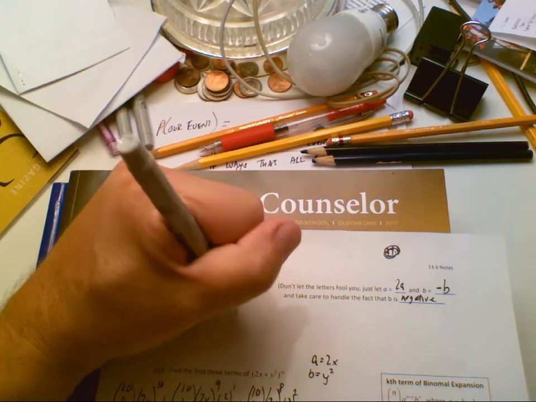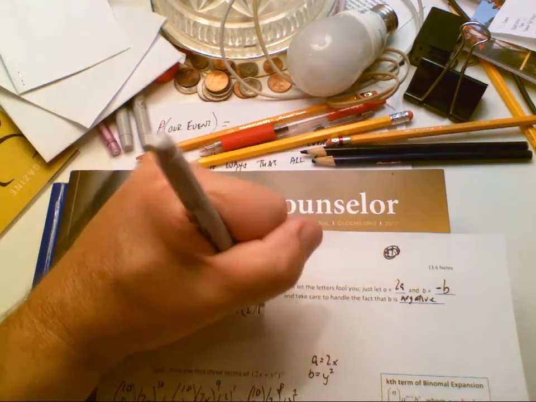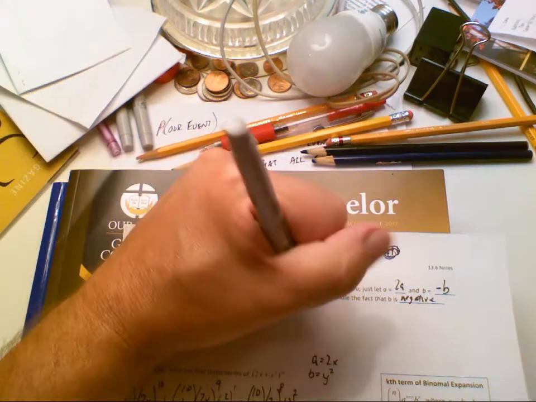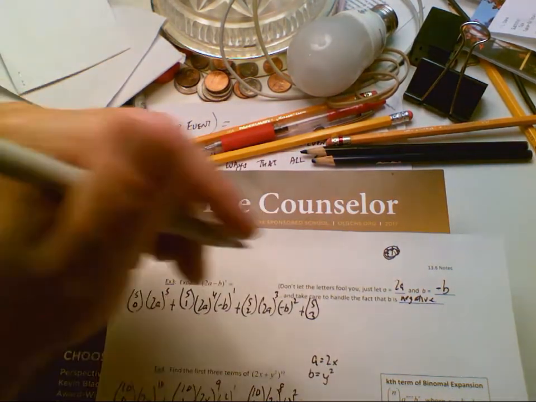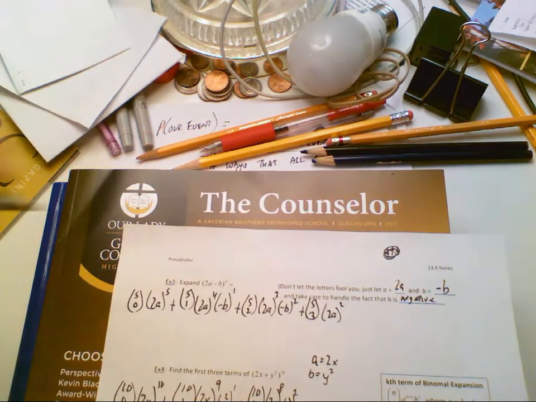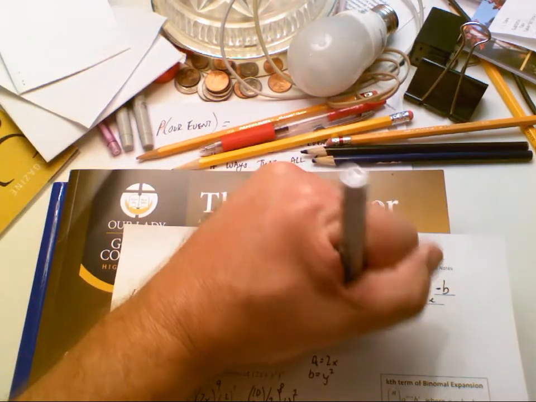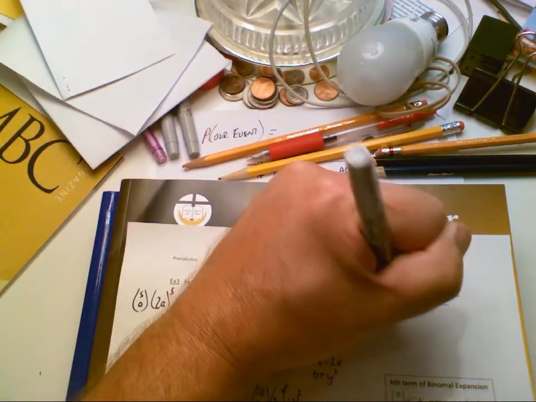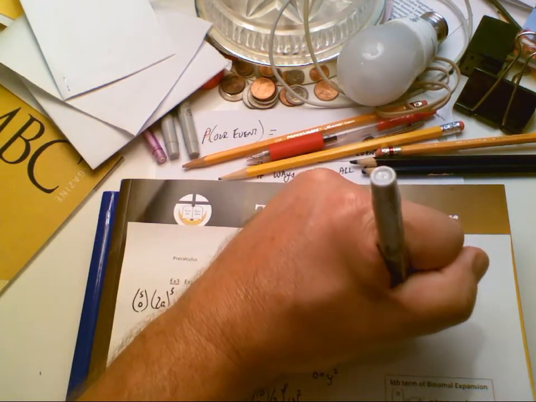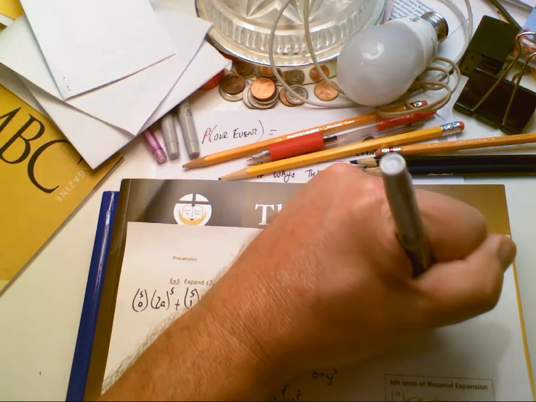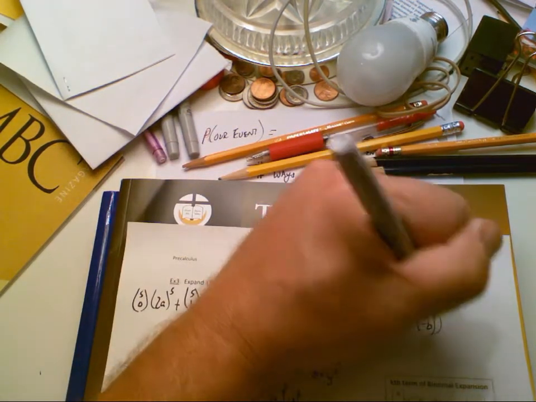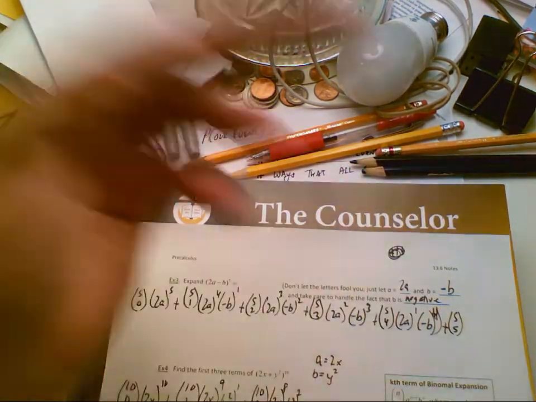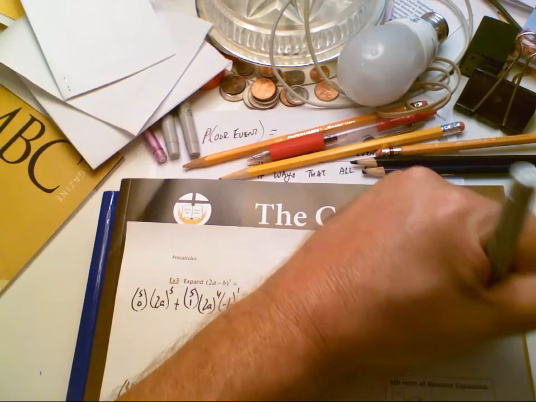Let's keep rolling. Plus 5 choose 2, 2a cubed, negative b squared, plus 5 choose 3, 2a squared, negative b cubed, plus 5 choose 4, 2a to the 1st, negative b to the 4th. Whoops, just put that outside the negative b to the 4th there. And finally, plus 5 choose 5, 2a to the 0 becomes a 1, goes away, negative b to the 5th.